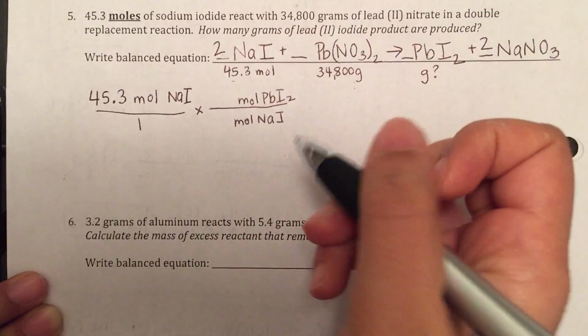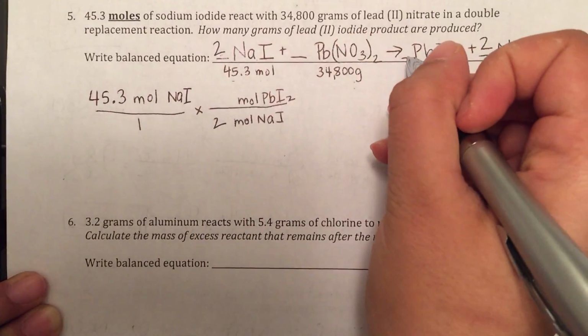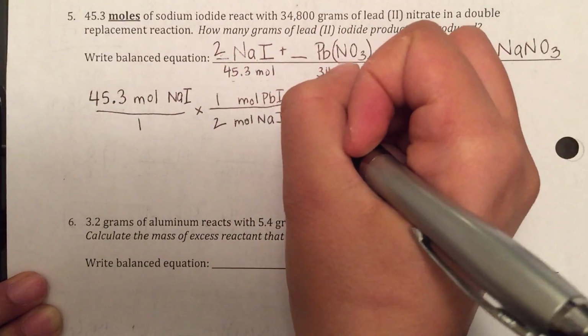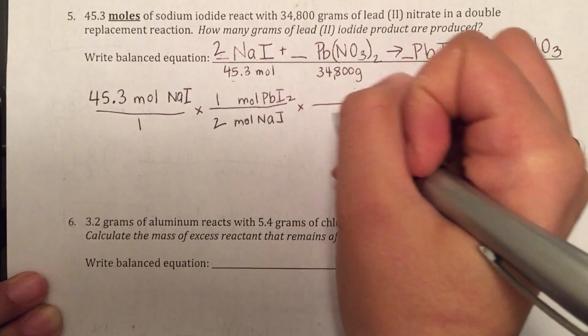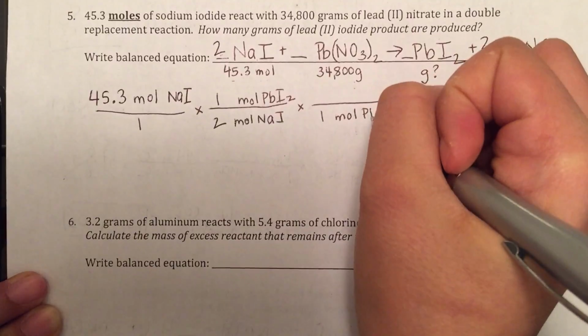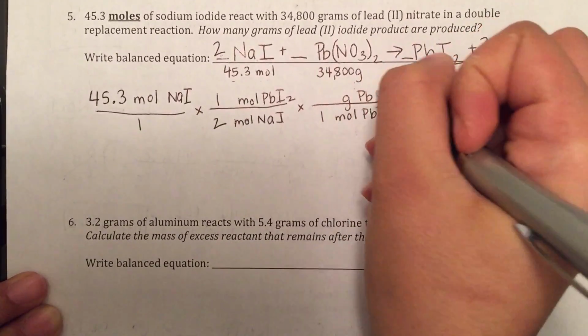Okay. If we look at that, that's a 2-to-1 ratio. And then we're going to go from moles of lead iodide to grams of lead iodide.